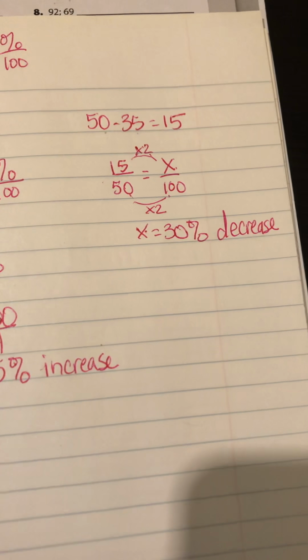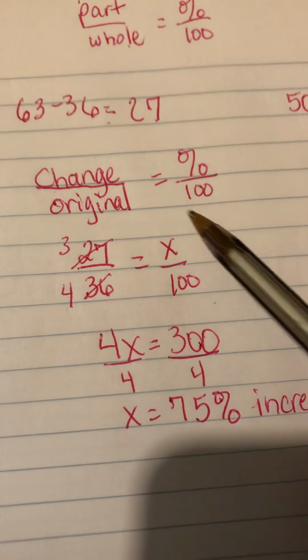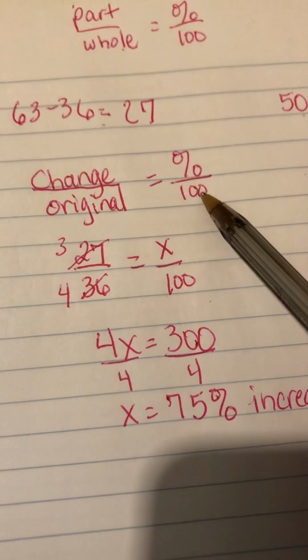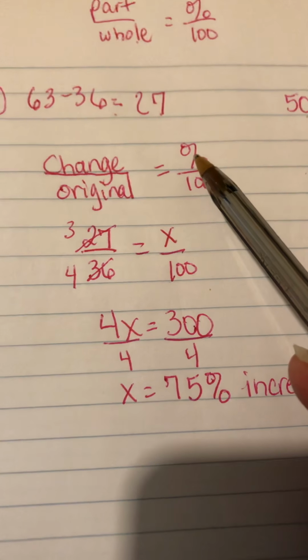All right, and that's how you find it. Use this formula: change over original and then percent over 100. This will be your X because you're always looking for the percent change.